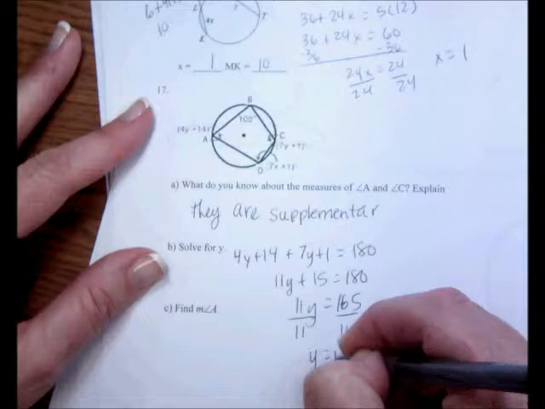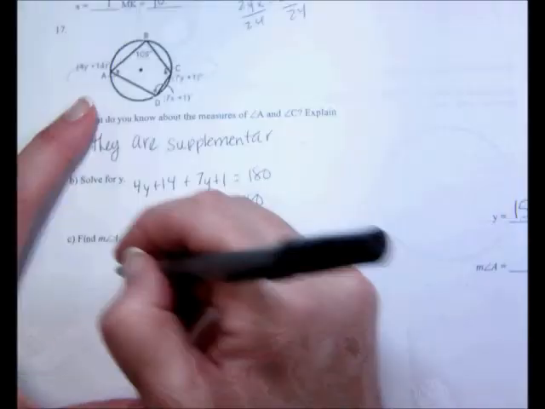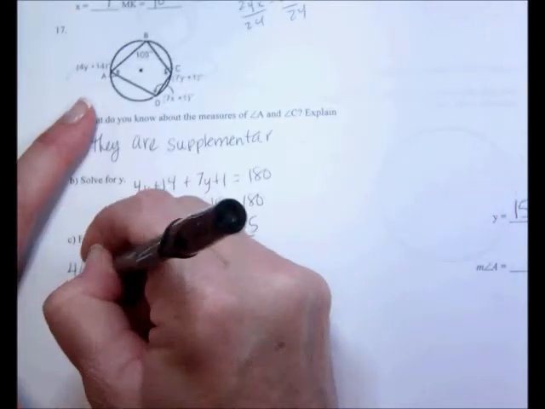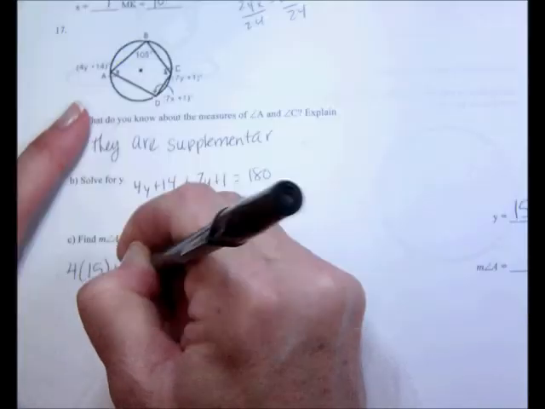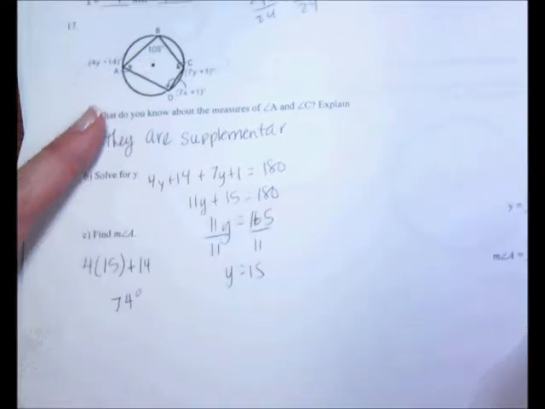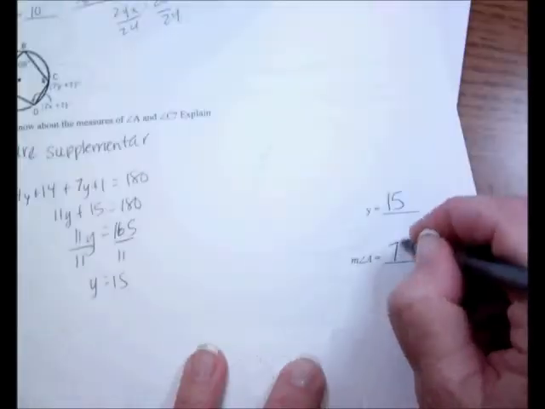And y is equal to 15. So I plug that in. Y is equal to 15. And then it wanted the measure of angle A. So I take 4 times 15 plus 14, and that's going to be 74 degrees. So angle A is 74 degrees.